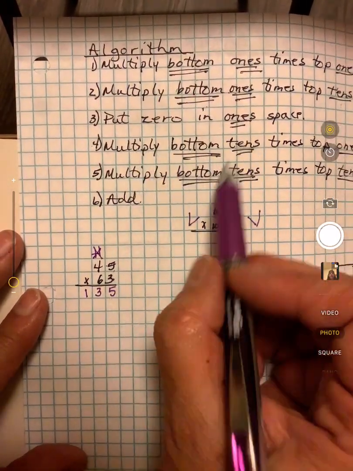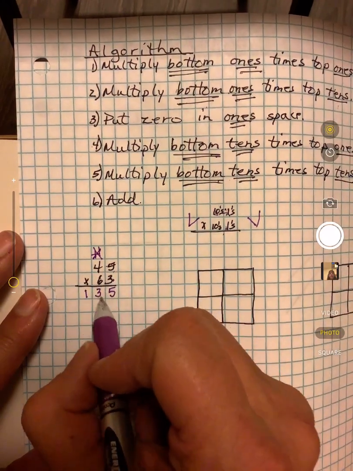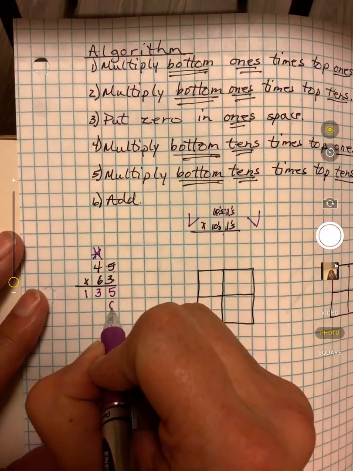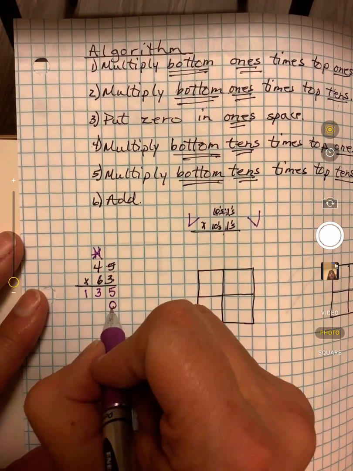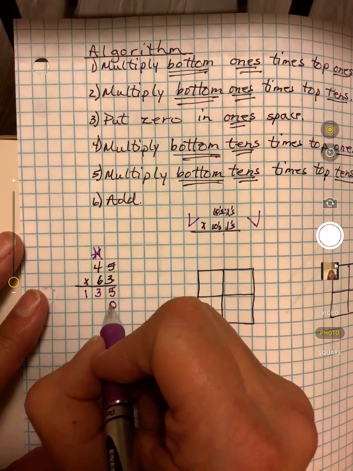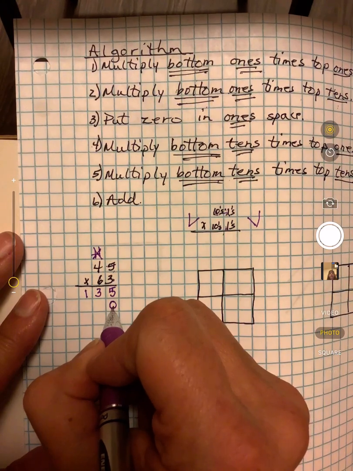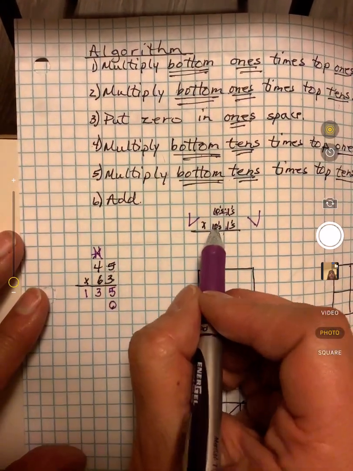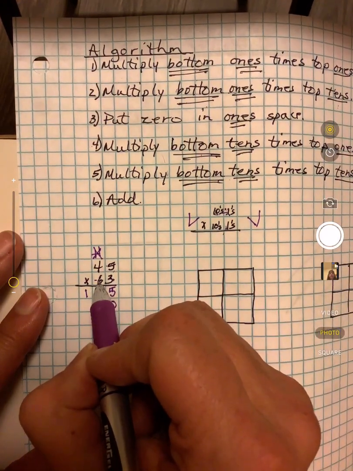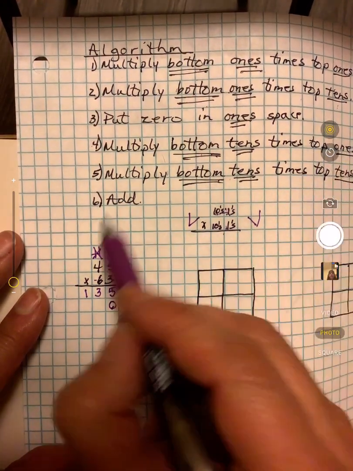Now it says put 0 in the ones place, so we're going to start multiplying here. We want to put a 0 right there. Okay, there should always be a 0 below that ones, the first ones that you multiplied. Now we start with the bottom tens. Bottom tens is 6 in this case, times the top ones.